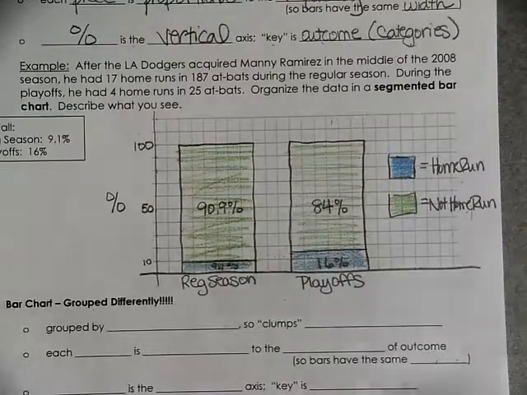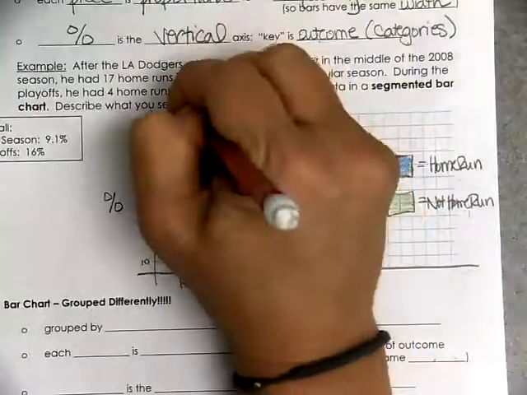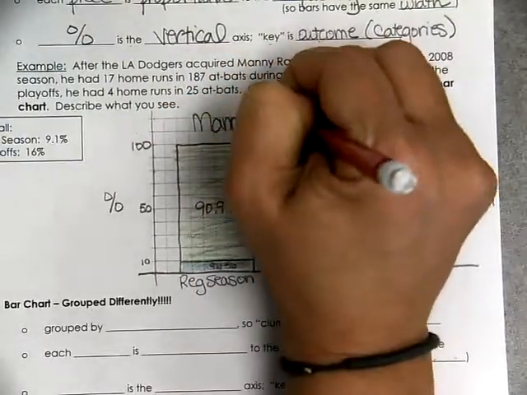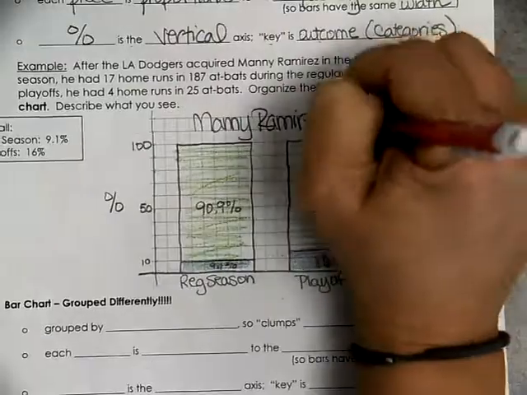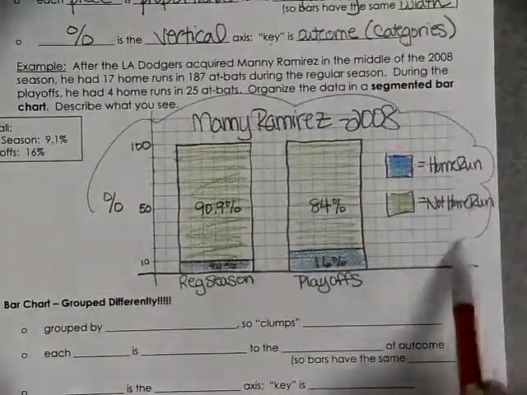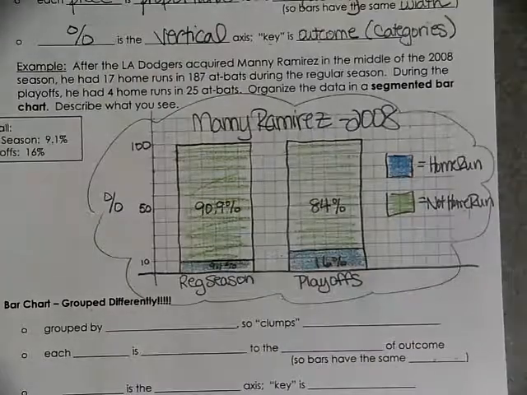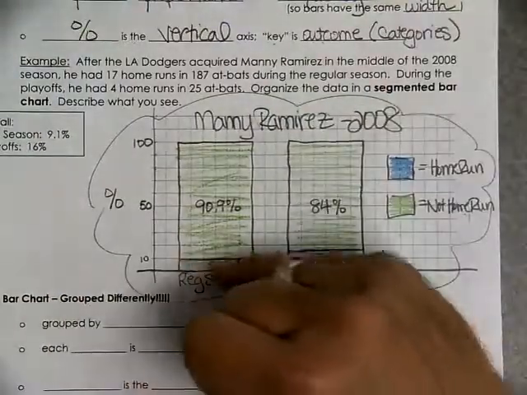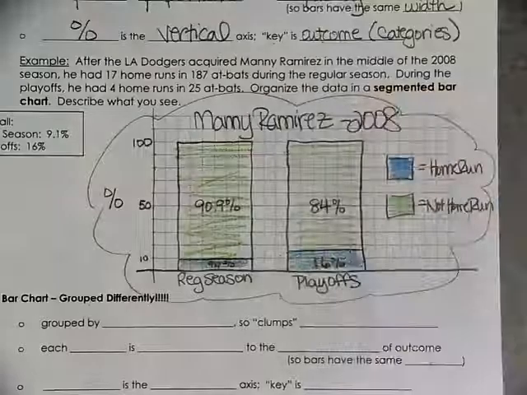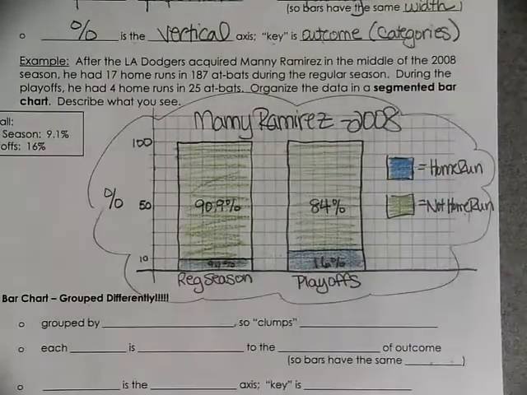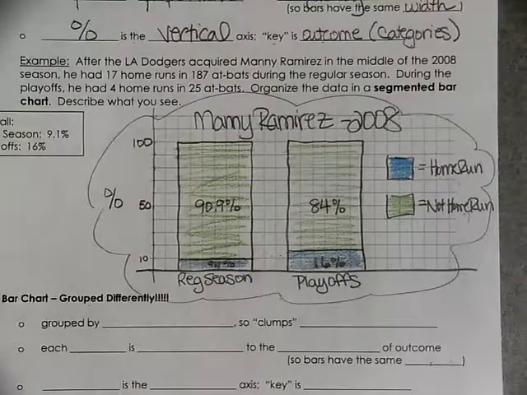And the only other thing that's missing is our title. Again, this is the same data. So this is just Manny Ramirez in 2008. And there's our very nice segmented bar chart. It's called a segmented bar chart because the rectangle is broken up into 2 different segments each, okay? Segmented bar chart is my favorite, hint, hint.